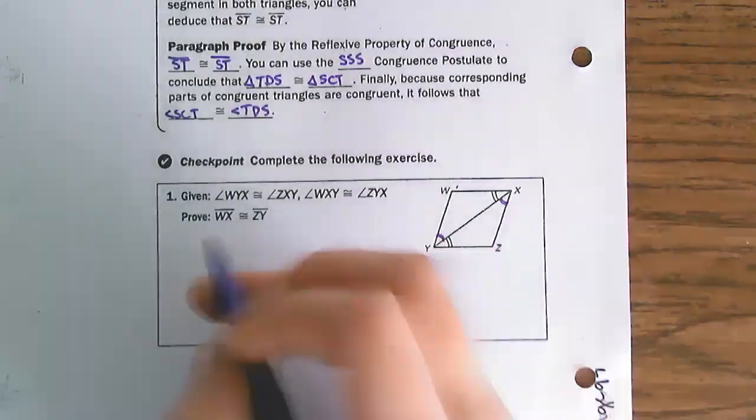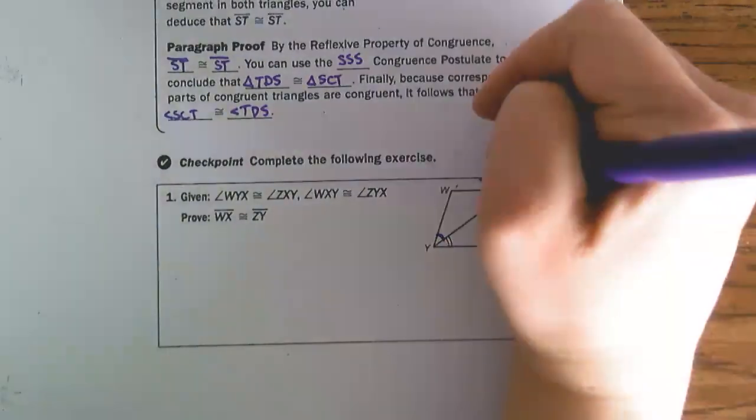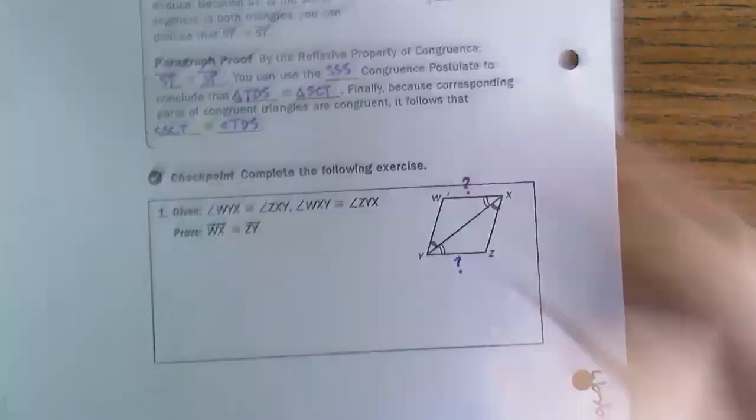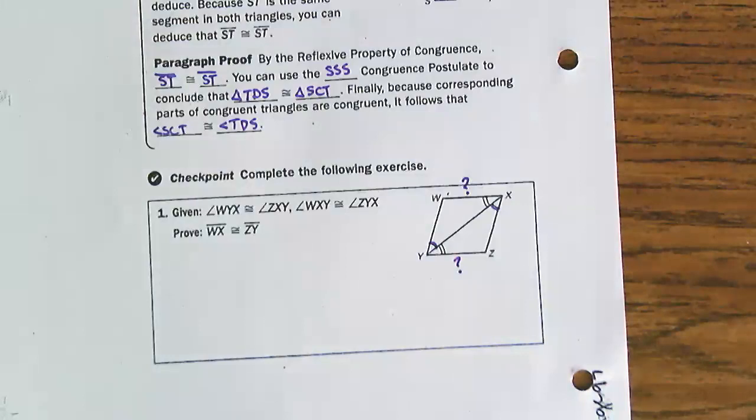Your job is to prove that WX, over here, I'm going to draw a question mark, is congruent to ZY, over here, my second question mark. I draw those question marks because I'm a very visual human being, and if I don't draw it, I lose track of exactly what I was trying to do. Anybody else the same way? Just me. Wow, cool, great.